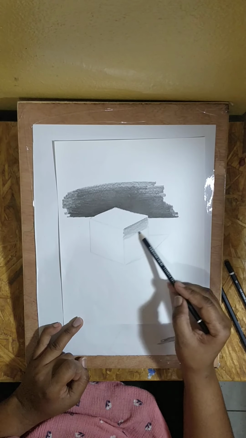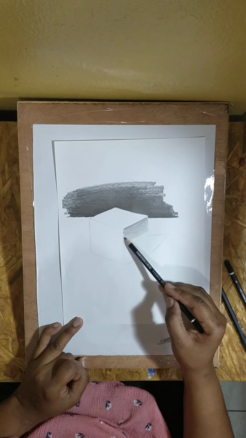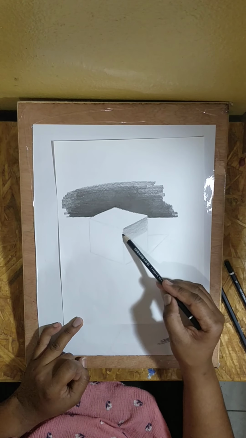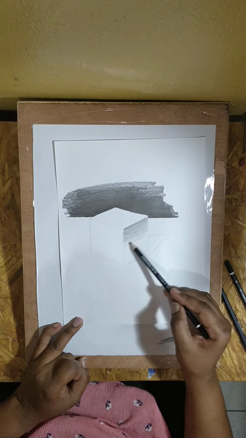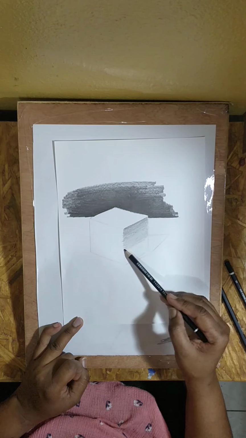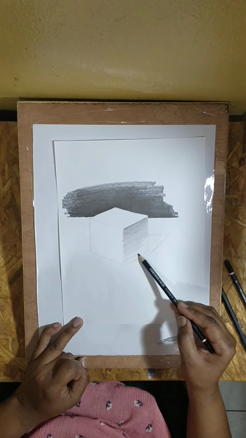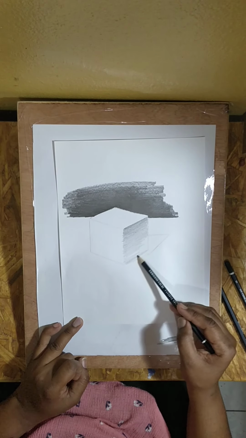dark. Why is it that your lines are not to be dark? Because in the natural sense, we don't see lines. In the natural world, we don't. If you're drawing a box, you don't see lines on the box. It is the change of value that creates the illusion of a line.